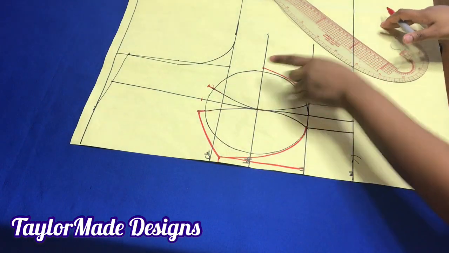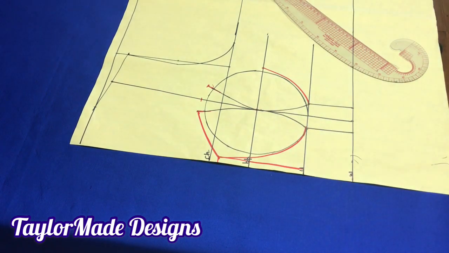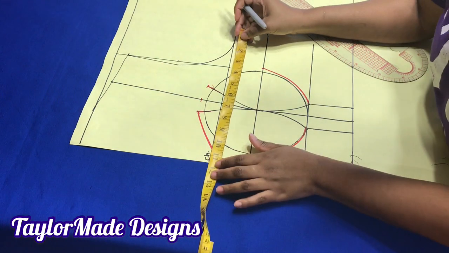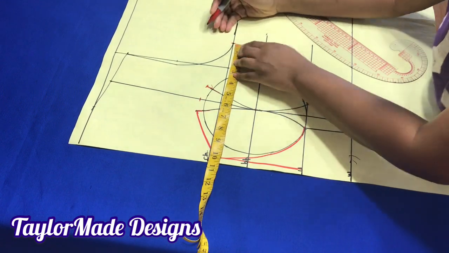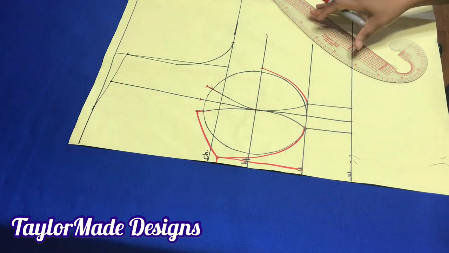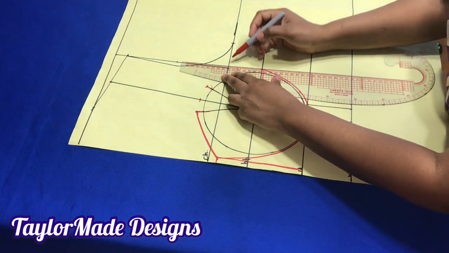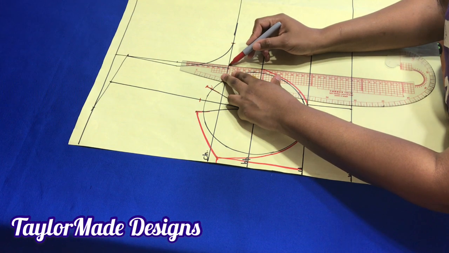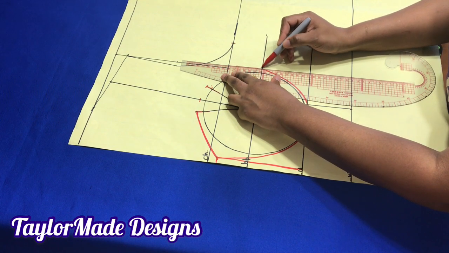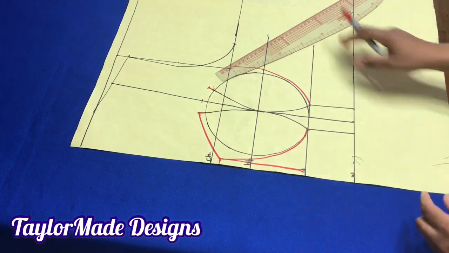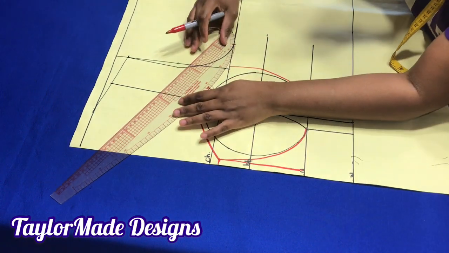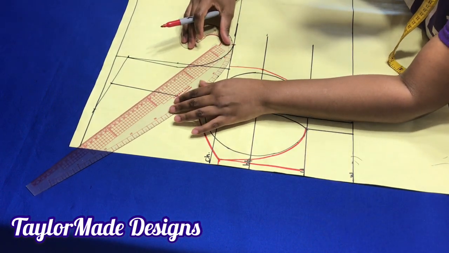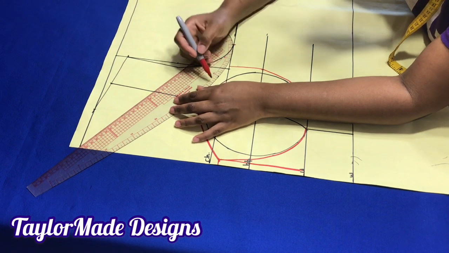Now, before you do anything, I want you to take a quarter of your bust measurement. You're gonna put that on the chest line. So mine is 10.5 inches, which is what I have right here. Okay? So now you're going to take this measurement right here. You're gonna draw it up to meet the chest line. And then you're going to sort of blend this here to meet the chest line. So you're gonna blend it.